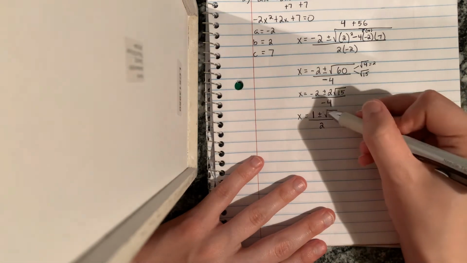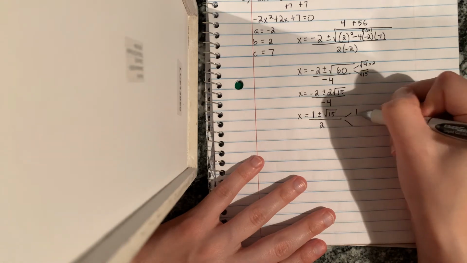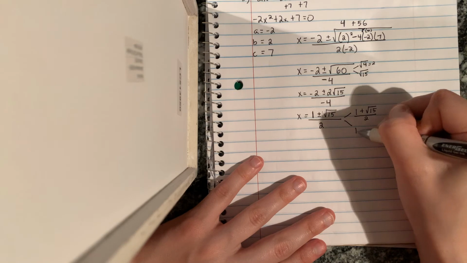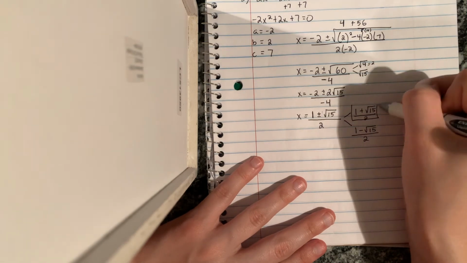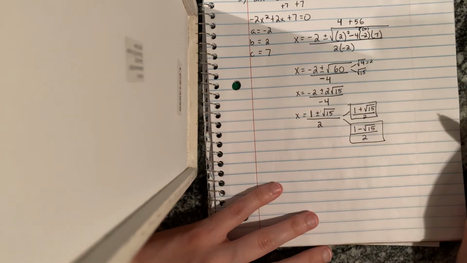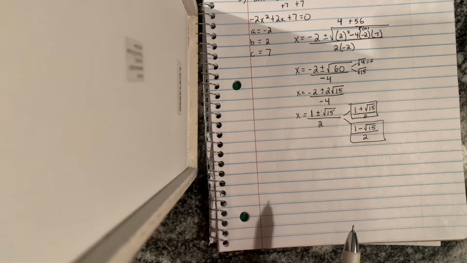Okay, so then once that's all simplified, you can separate to get your 1 plus square root of 15 over 2 and your 1 minus square root of 15 over 2 as your two answers. You would put these together with the plus and the minus. But you can't go any further than that. 1 can't add with our square root of 15.